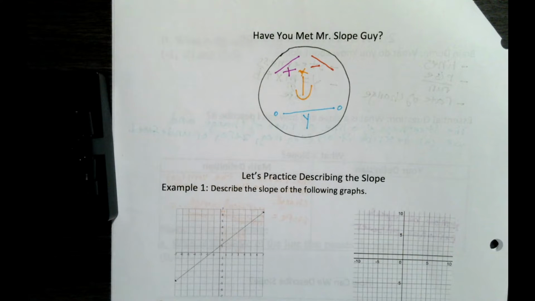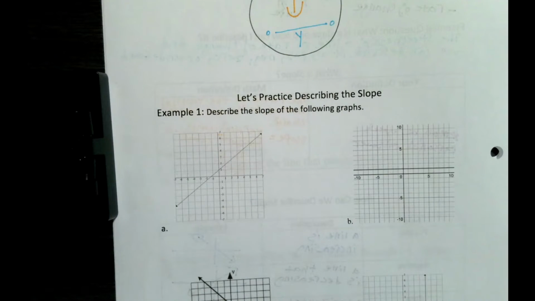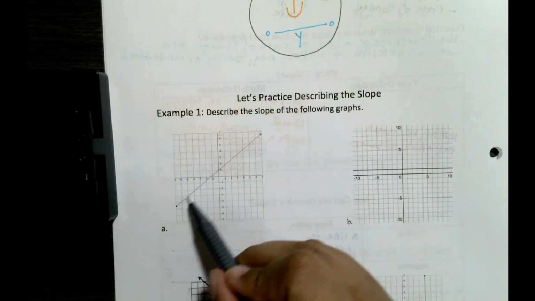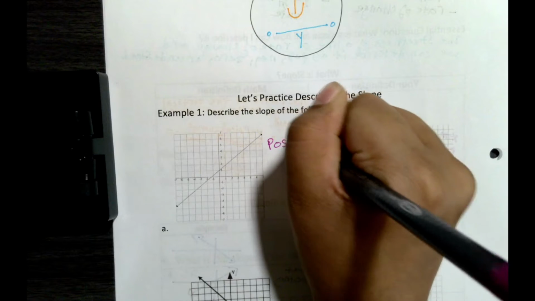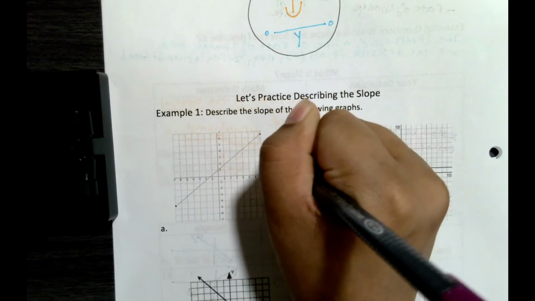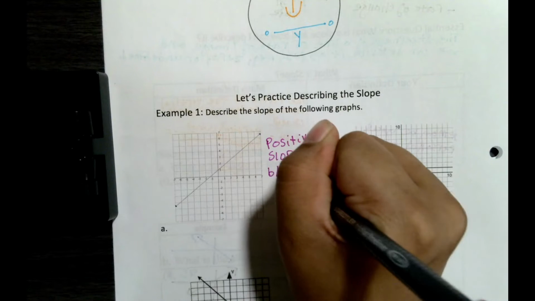So let's just jump right in. Describe the slope of the following graphs. So all I'm asking is, what's the slope? What type of slope is it? Well, this first one, we'll look at it, it's increasing. So this is a positive slope because increasing.